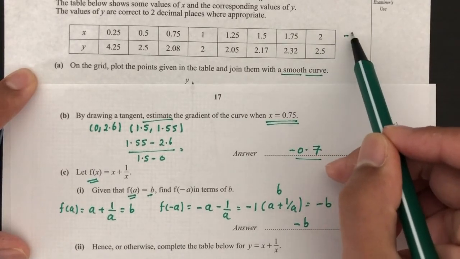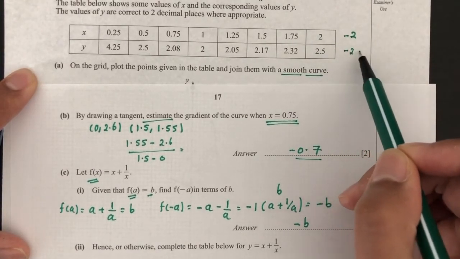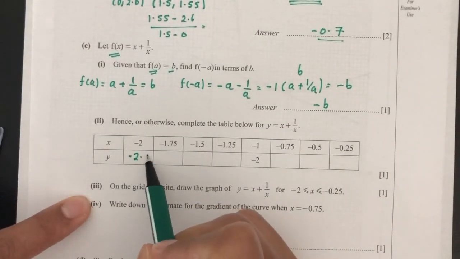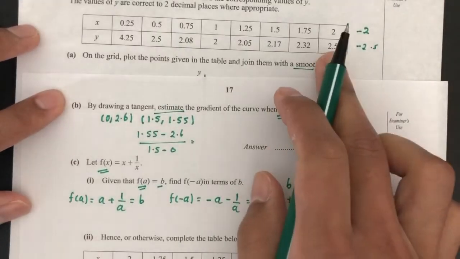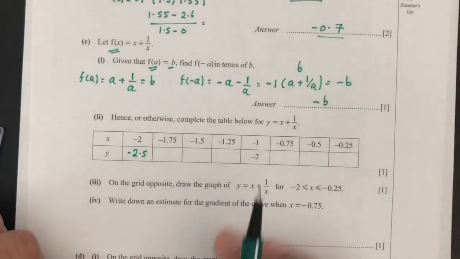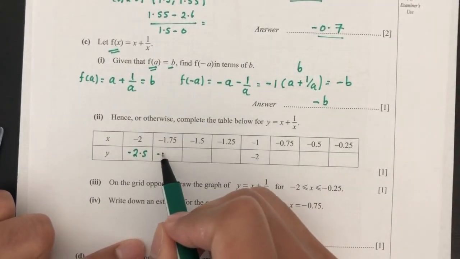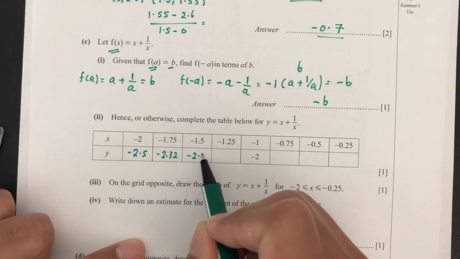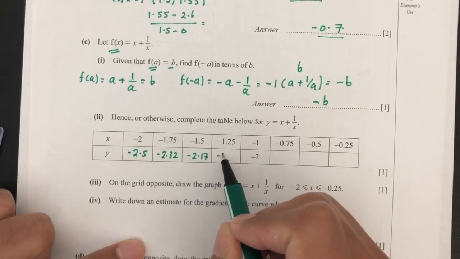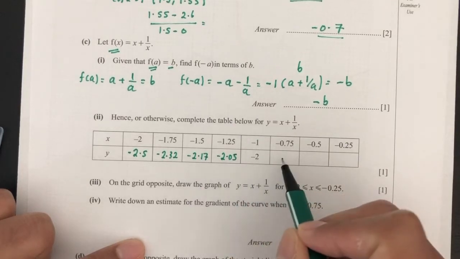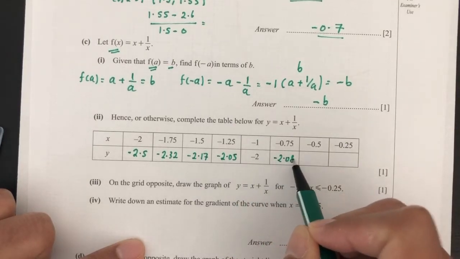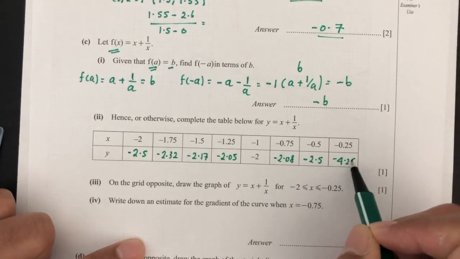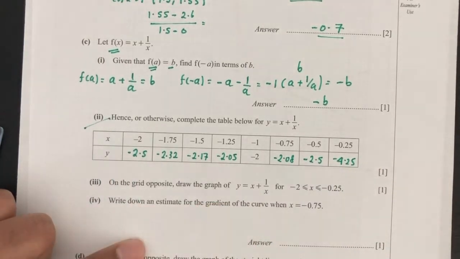So if it was minus 2, it should be minus 2.5. Right, so that's right, minus 2, minus 2.5. So same way, we'll do the rest on this table. So minus 1.75 will be minus 2.32. Minus 1.5 will be minus 2.17. Then we have minus 2.05, minus 2, minus 2.08, minus 2.5, and minus 4.25. Okay, this is the table for part 2.